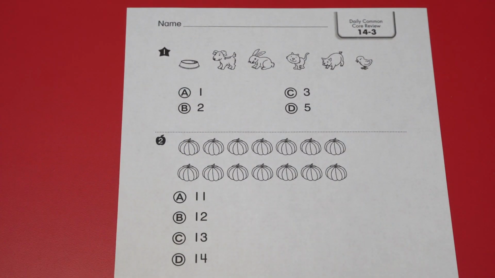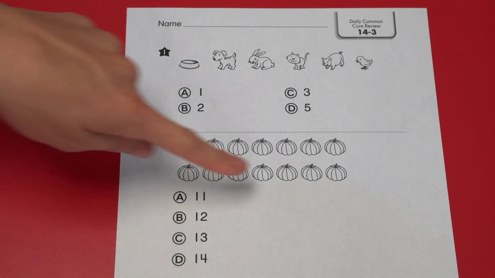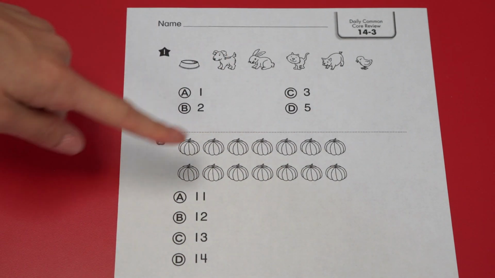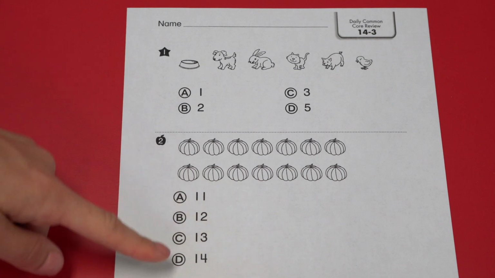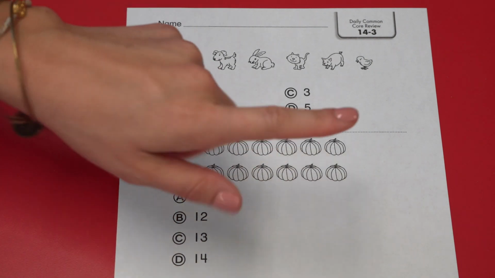For your math review page for number 1, how many animals are in line? And choose the correct number. For number 2, which number tells how many pumpkins? You can cross and count and choose the correct number for how many pumpkins there are.